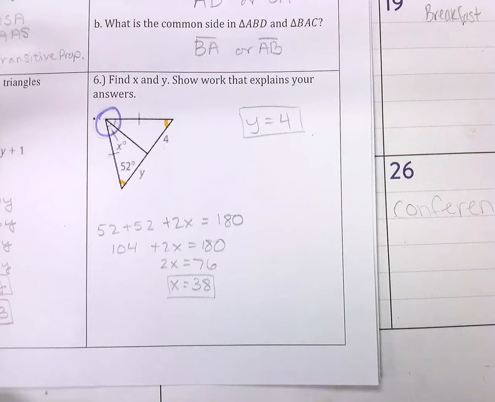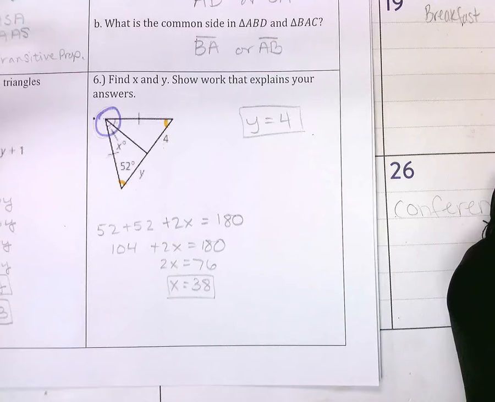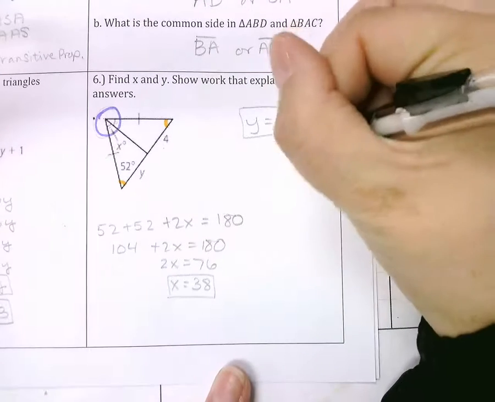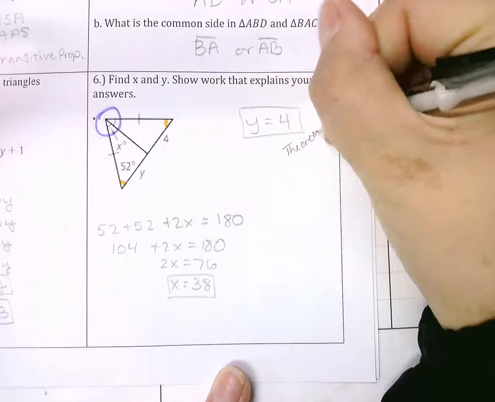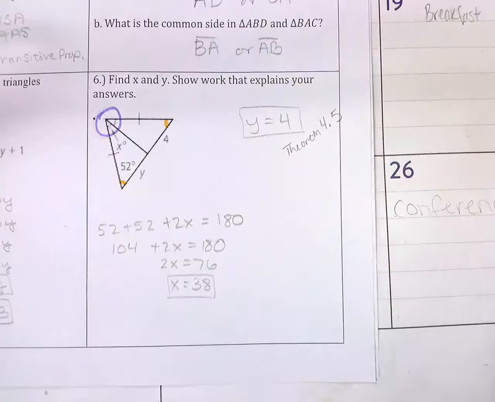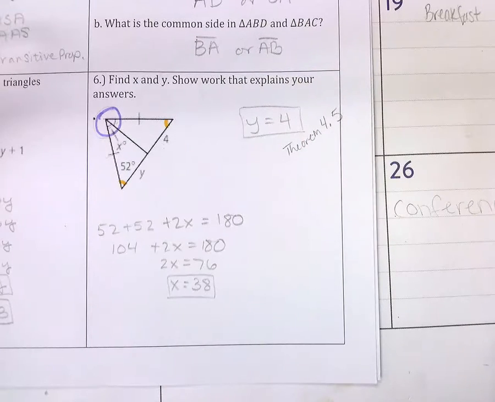Wait, so to show your work for y, you can just write y equals 4? Yeah, you can't really show your work for that one, I guess. This is theorem 4.5 that allows you to say that y is 4. So if you want to go back and check on your theorems.